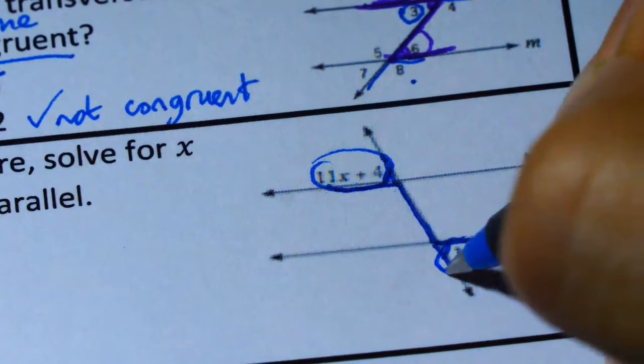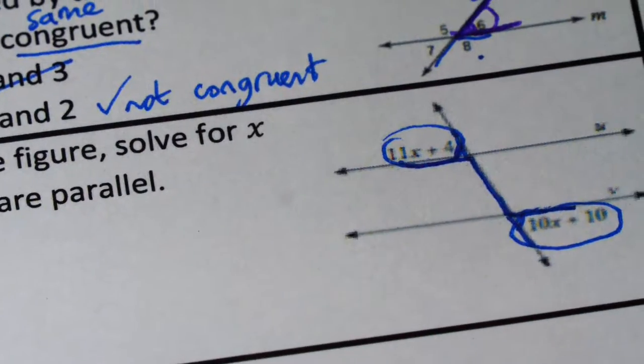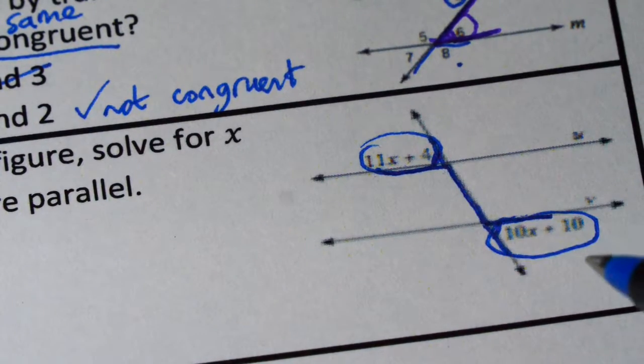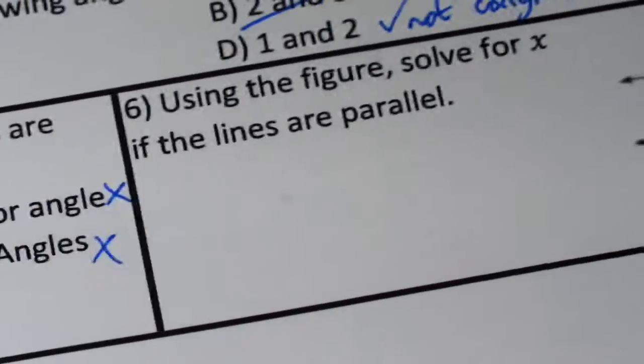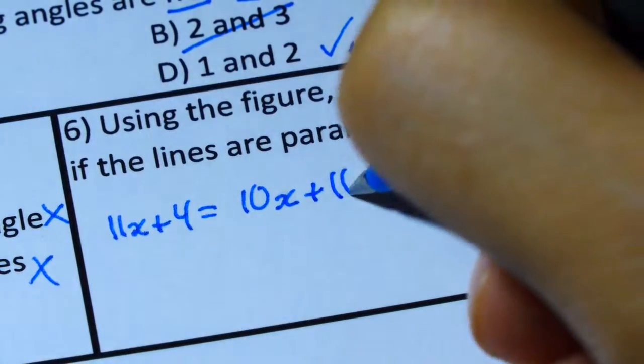So these are the same. 11x plus 4 and 10x plus 10. They are the same angle. So I'm going to write 11x plus 4 equals 10x plus 10.